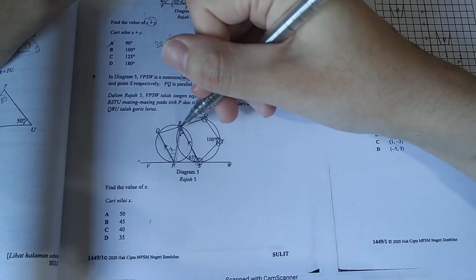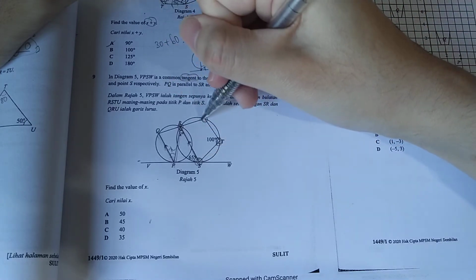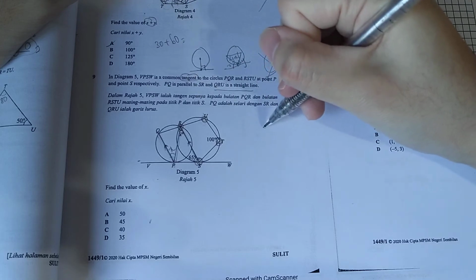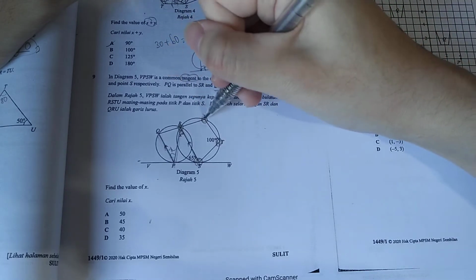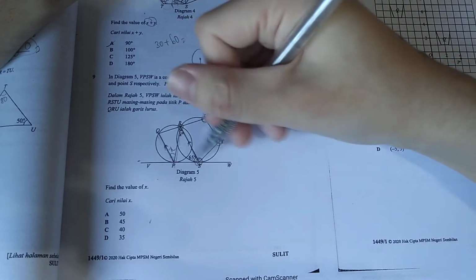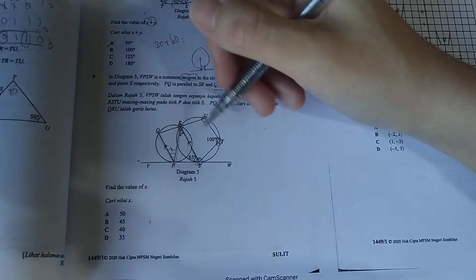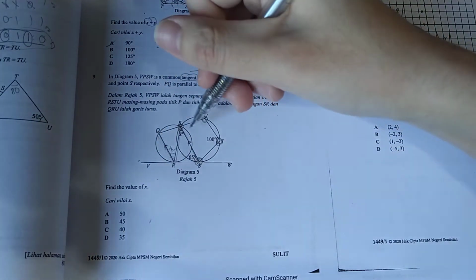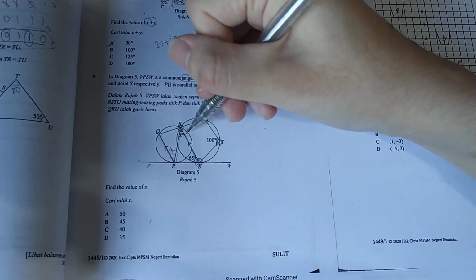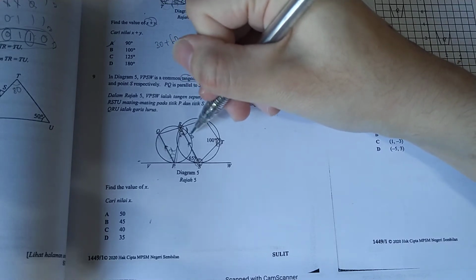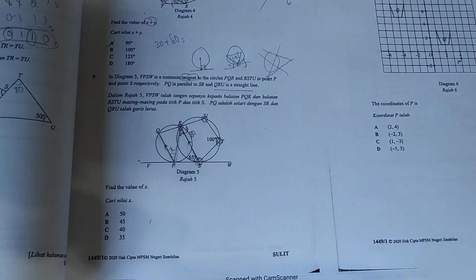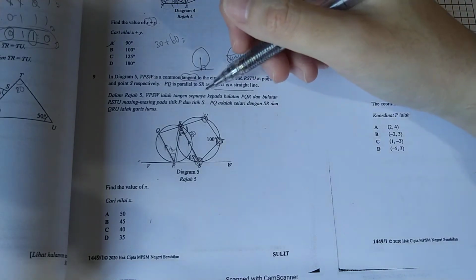If inside the circle there is a quadrilateral and all 4 corners are on the circumference, it has to be all four corners, then you can use this rule. What rule is it? Opposite angles sum to 180. So if here is 100, here will be 80. How do you get it? You just take 180 minus 100. Alright? And then what else? What else can you find?